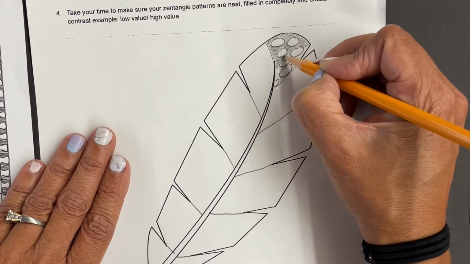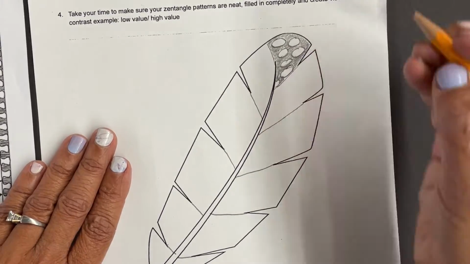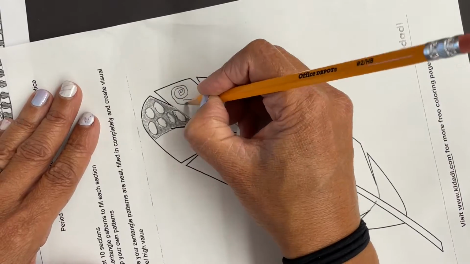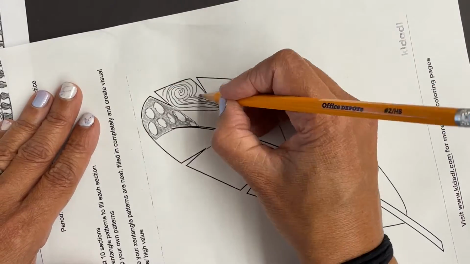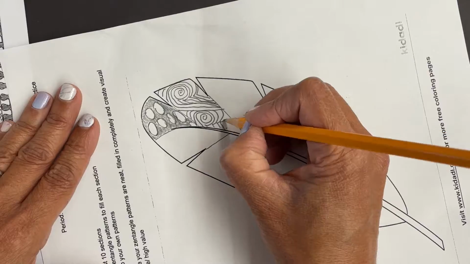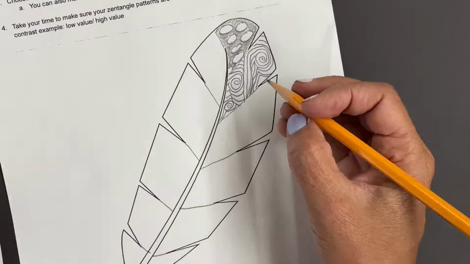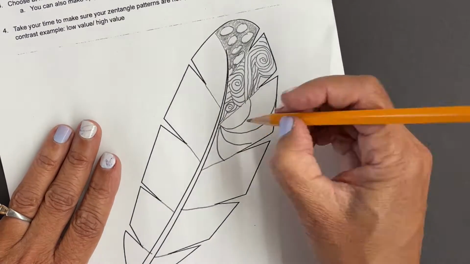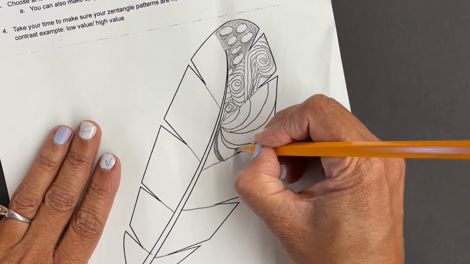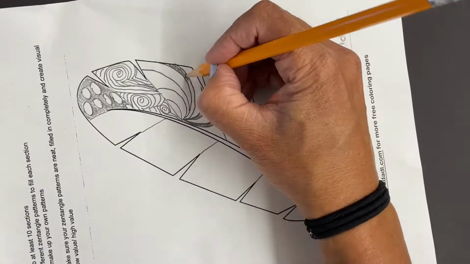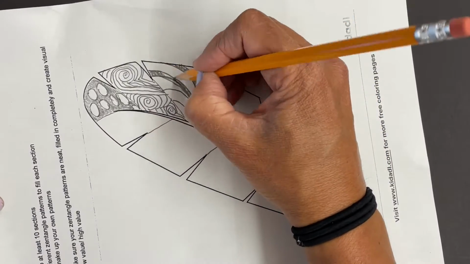So some patterns will be filled with just lines, and that would be a low value. Some patterns will be lines with some fill-in, and that would be mid value. And then there'll be some patterns that have a lot of fill-in, and that makes the pattern appear as though it's dark so that it has high value.